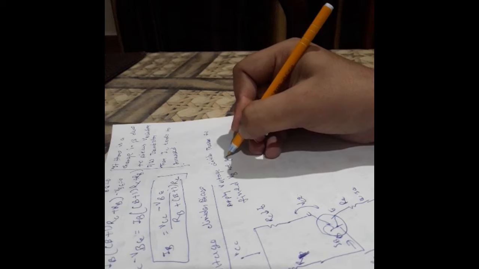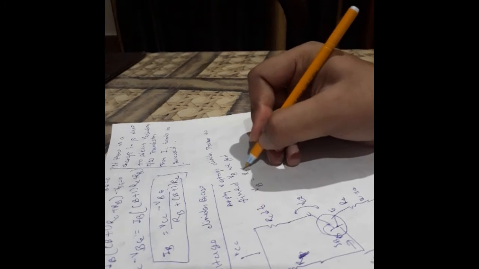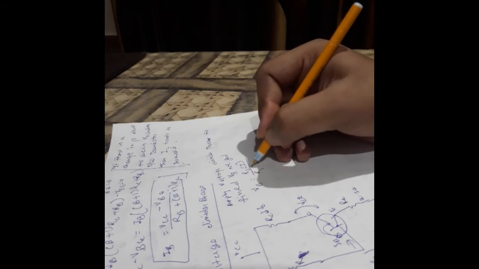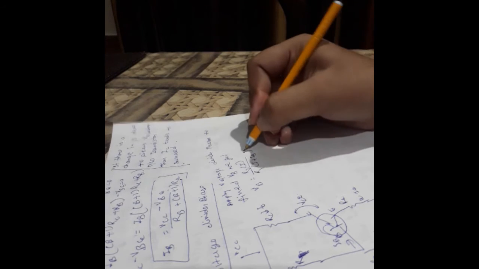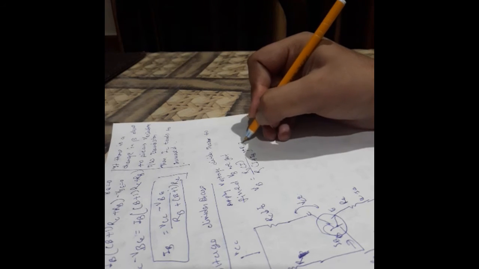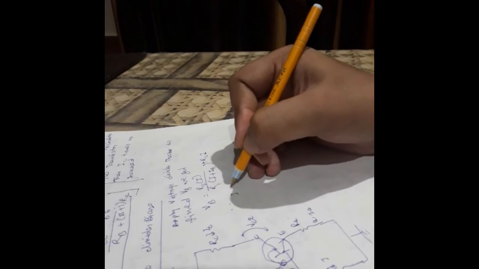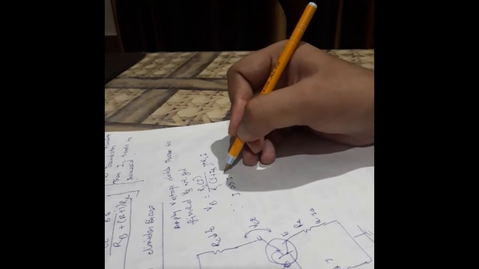We get VB equal to R2 into I upon R1 I plus IB plus R2 I, if I is greater than IB.